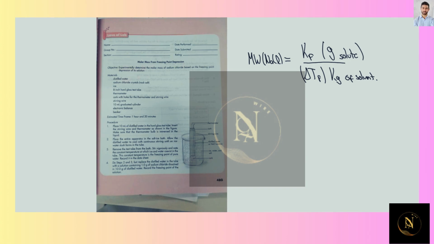So for us, in order to get this result, what you need to do is essentially just find the delta T of freezing, because following the information given to us, the grams of NaCl of the solute is going to be equal to 1 gram, and the mass of solvent would be equal to 10 grams, and we can convert these grams into kilograms. So 10 over 1000, which gives us 0.01 kilograms.